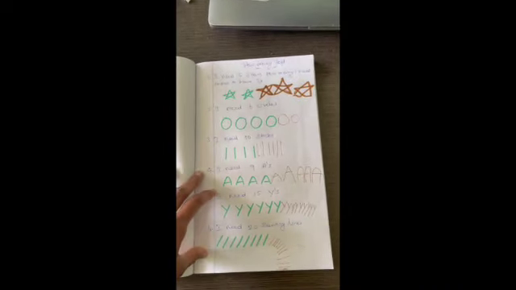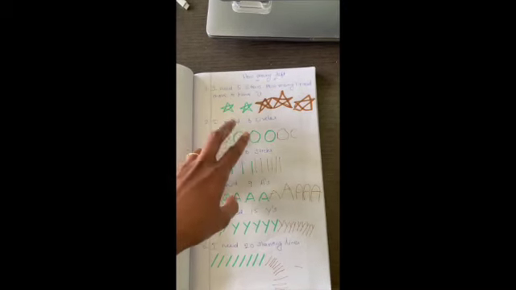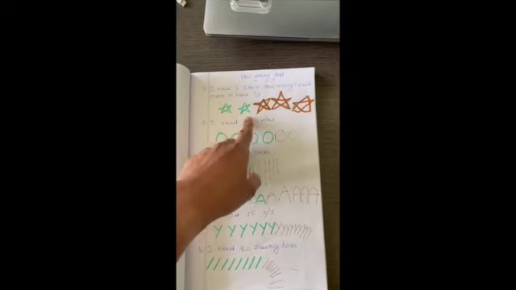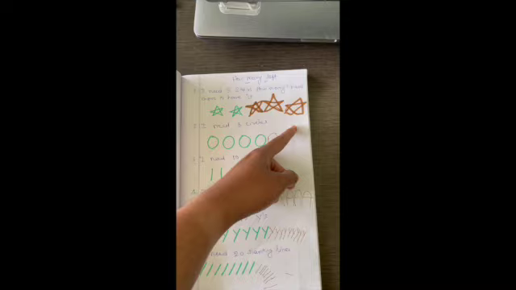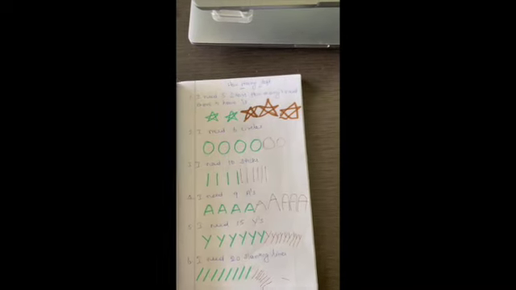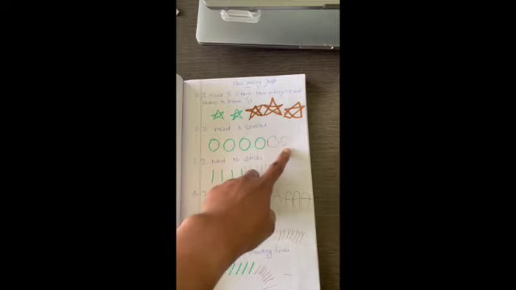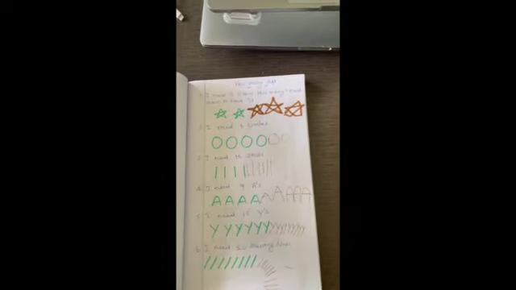Next one is how many left. So I need 5 stars. How many more do I need to have it? And these green stars I drew, and she has to find how many more she needs to get 5 stars. So she said she needs 3 stars, so she drew 3 stars here. In the same way, these 4 circles I drew and she drew the remaining 2 circles. I need 6 circles and 10 sticks. So it's a kind of math counting activity.